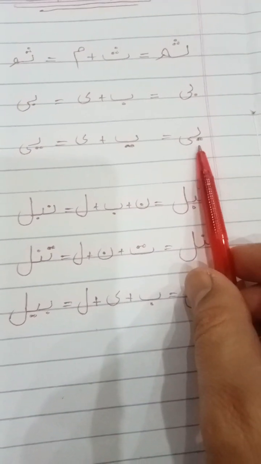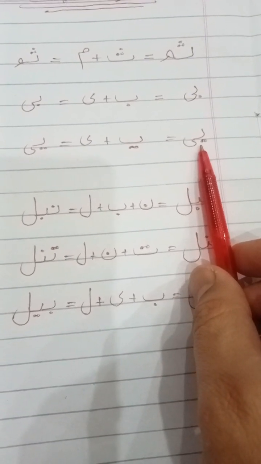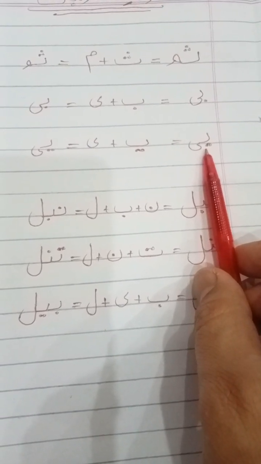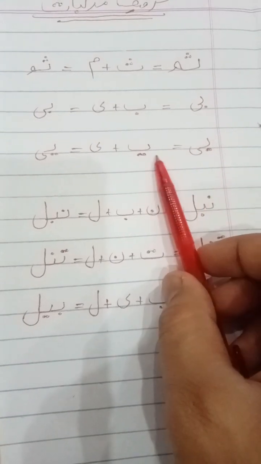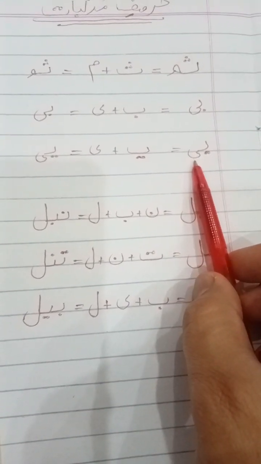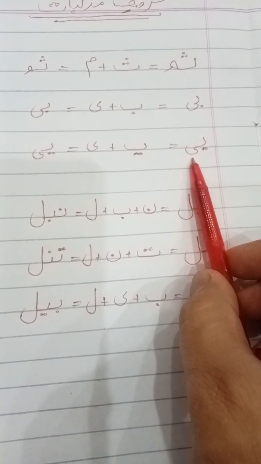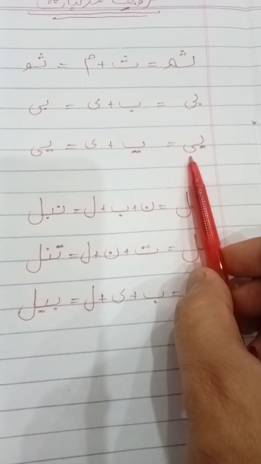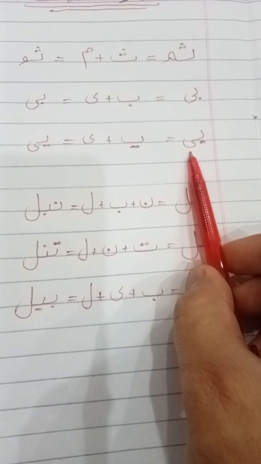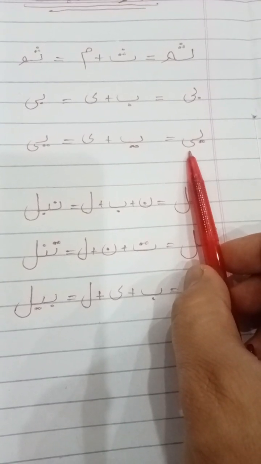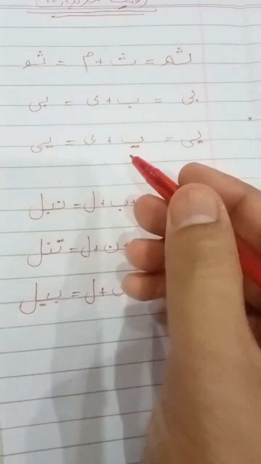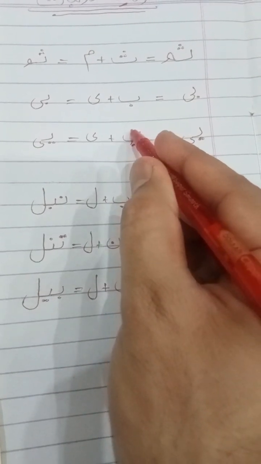If you listen to me carefully, you can understand. I'll tell you the logic here: why there are two dots on one ya and the other is the original ya, as we learned and have seen on the first page of the Arabic alphabet letters.